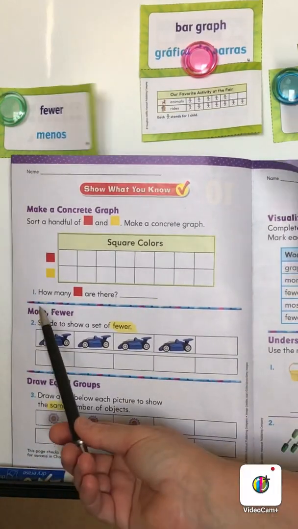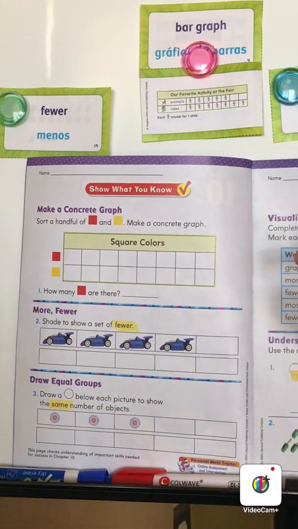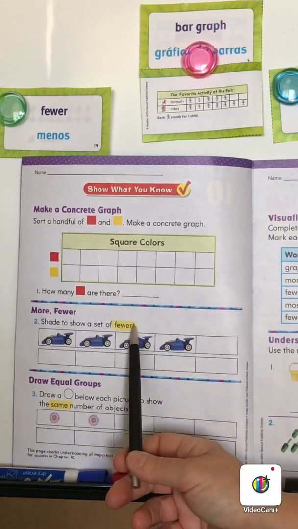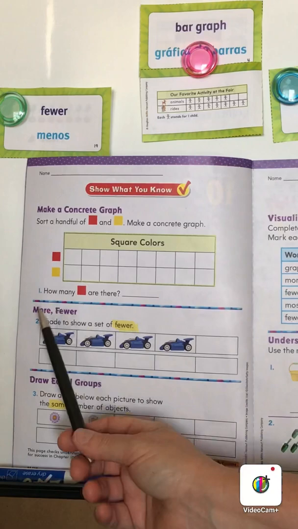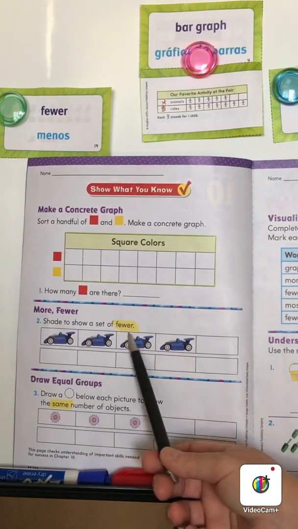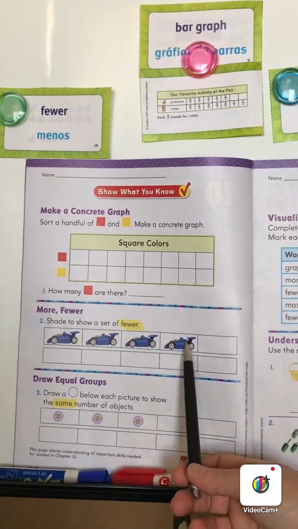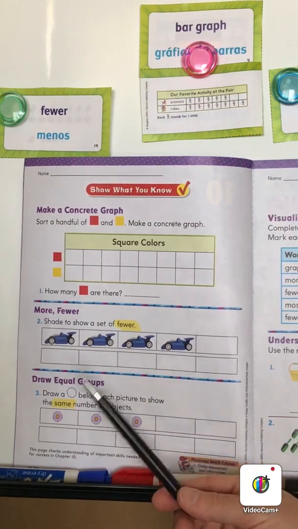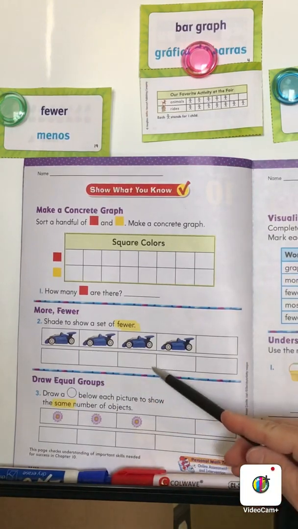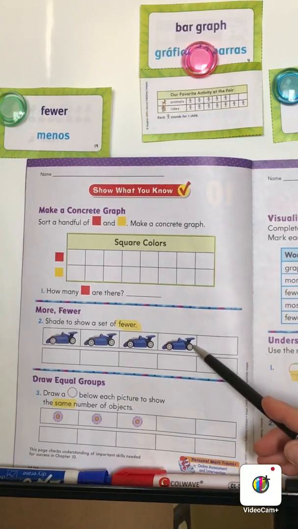Then we're going to get to the vocabulary words more and fewest. So if you look in your next page over, the vocabulary words are there and you'll see your cards, fewer and more. Fewer means less, a smaller amount. So if it says to shade to show a set of fewer, that means you need to show fewer than the set that's here. So in this set, there are 4 cars. So a set fewer than 4 would be 3, 2, or 1. So you make your choice of how many boxes you want to shade, but it must be fewer than the amount of cars.